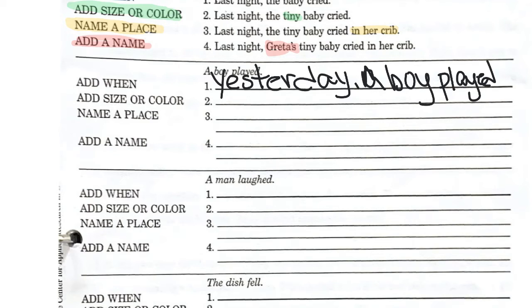So we might say yesterday, the small boy played. Don't forget to put periods on the end of your sentences. Now we need to name a place.